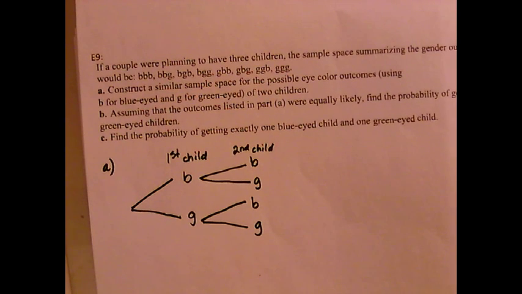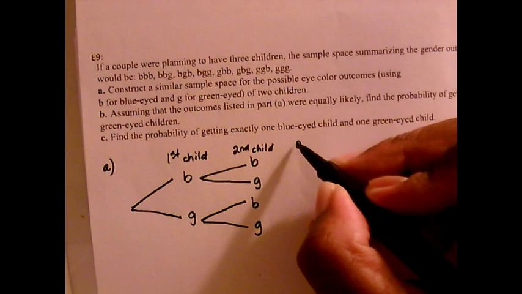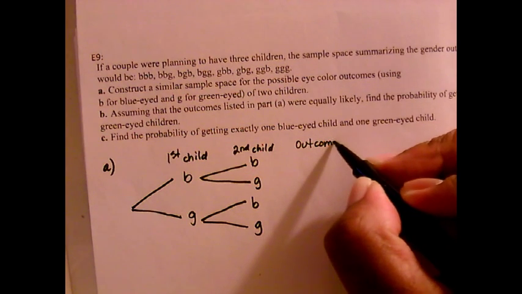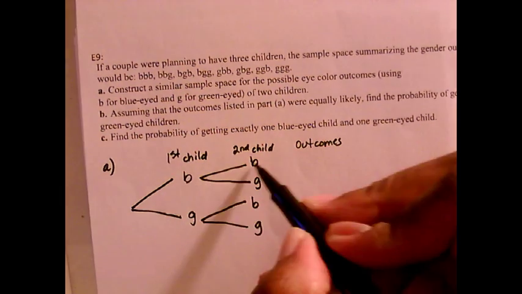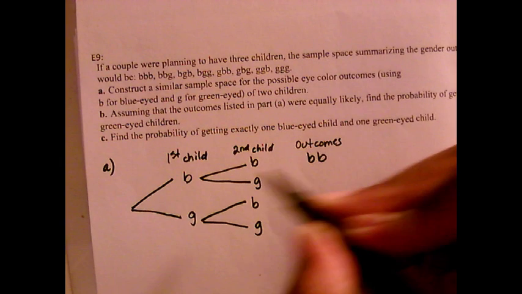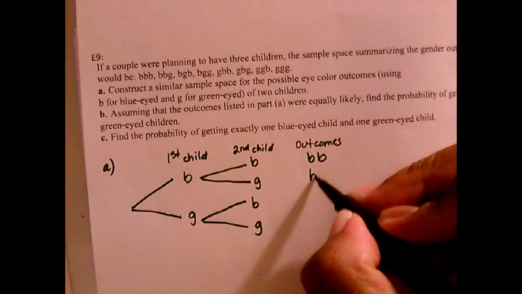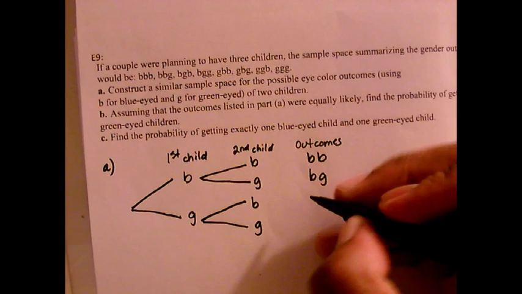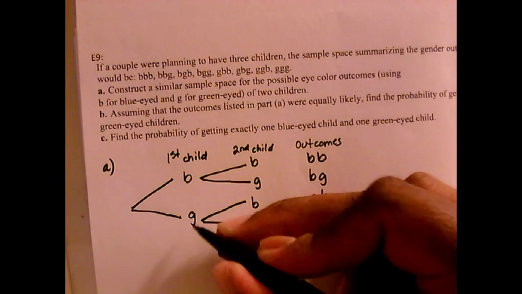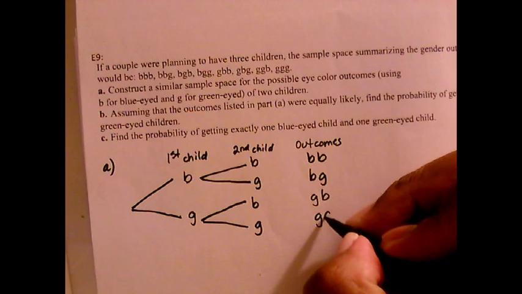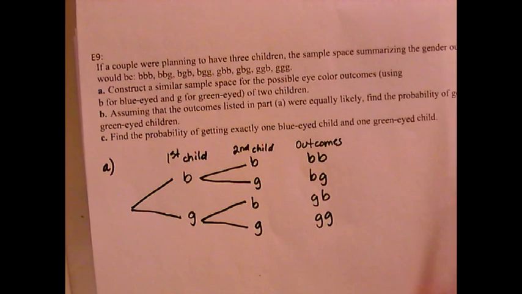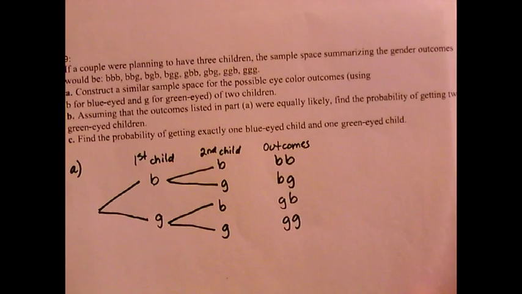And usually I'd use a tree diagram for this. So here, these are all the outcomes. A blue-eyed and a blue-eyed child, a blue-eyed then a green-eyed, then a green-eyed and a blue-eyed, and then green-eyed and green-eyed. Okay, so those are all the possible outcomes here.